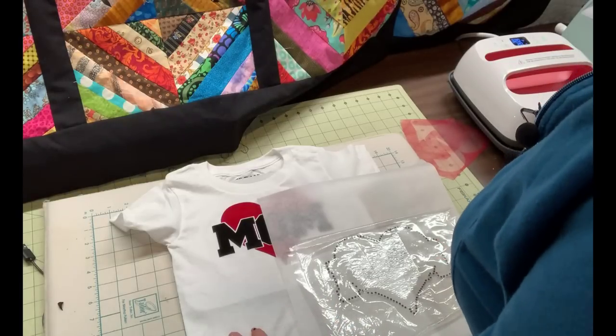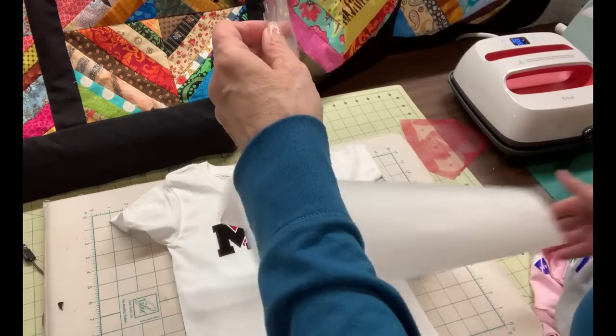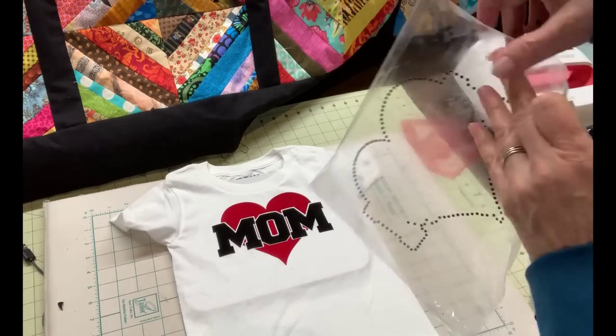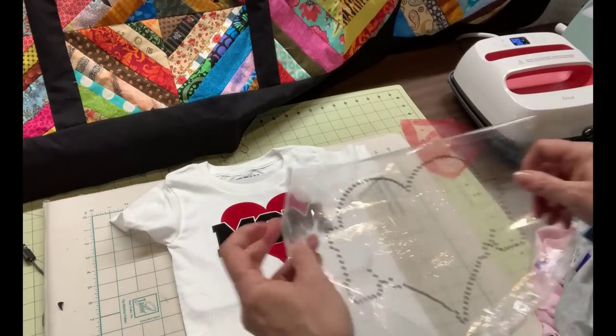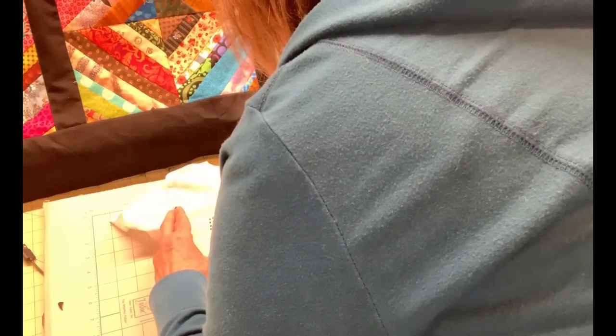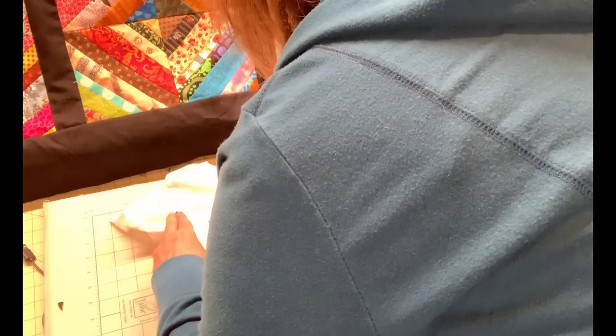Okay, we're back over at the shirt, and I'm going to take this off the parchment paper. I'm not sure if I get any tries with this, so I'm going to be as careful as I can. Line up down there and there.